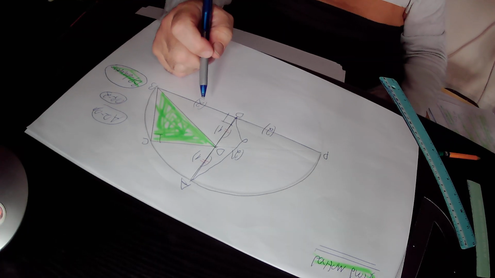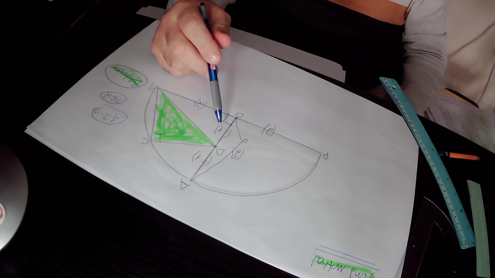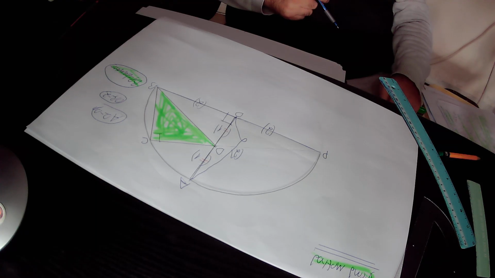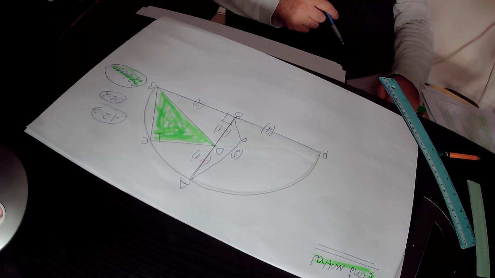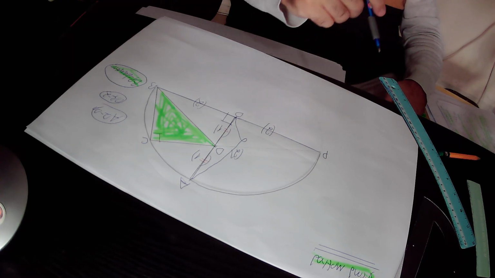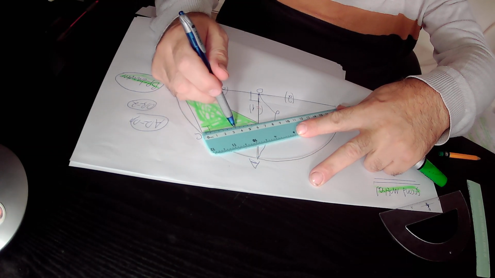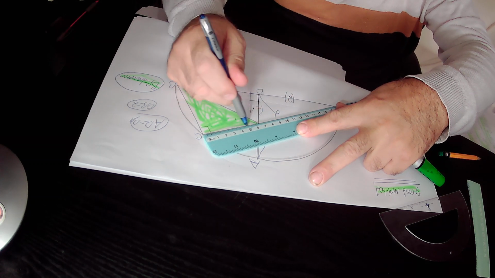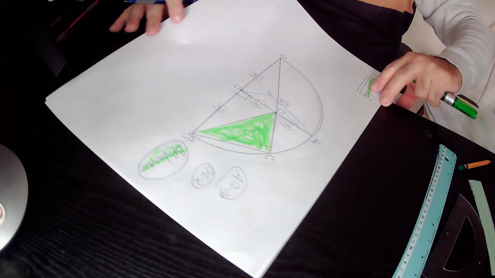In the next step, we will extend side CD of this right triangle DCB until it touches the semicircle. I want to explain that the extended side CD will touch the semicircle at point P and not at any other point, due to the contradiction to rule 5. The extended side CD must touch the circle at point P and not at any other point.